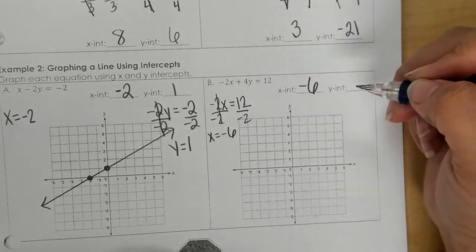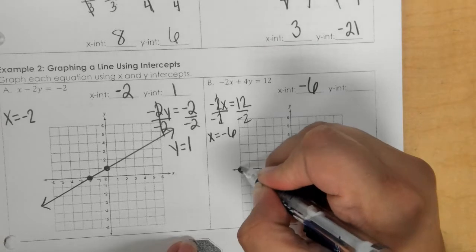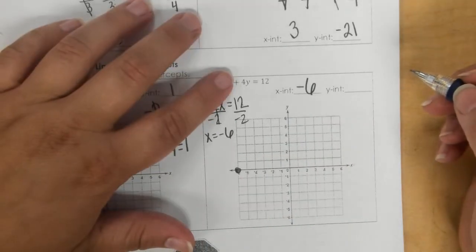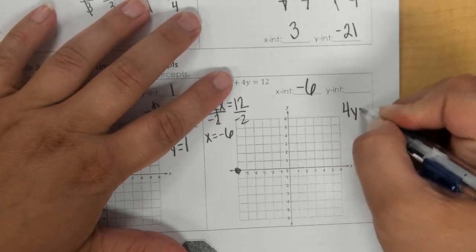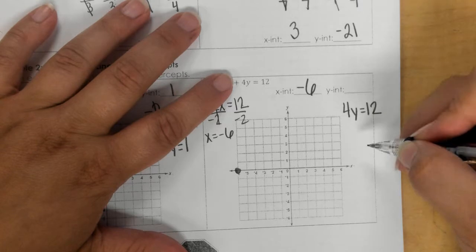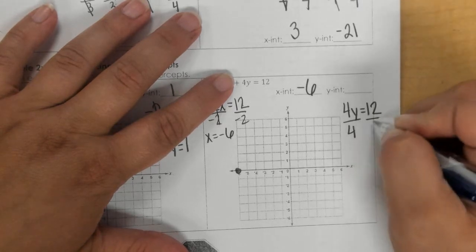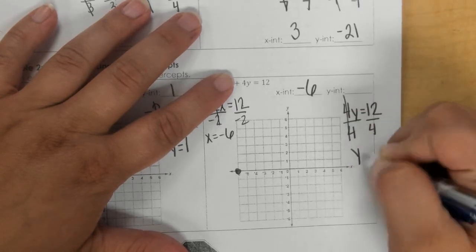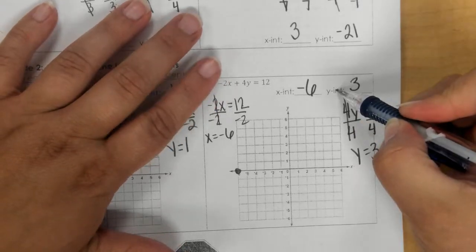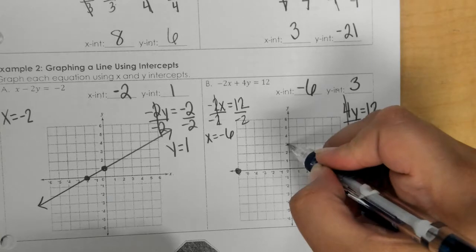So on the x-axis, we go to negative 6. Okay, for y, we have 4y equals 12. To get y by itself, we divide by 4, and we get 3. So on the y-axis, we go to 3.